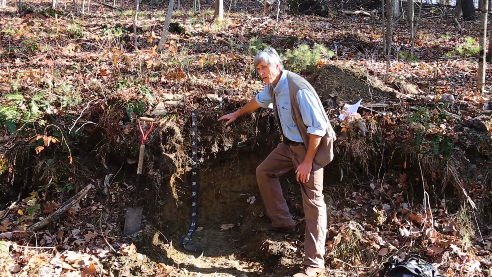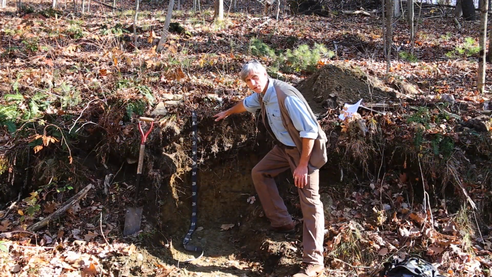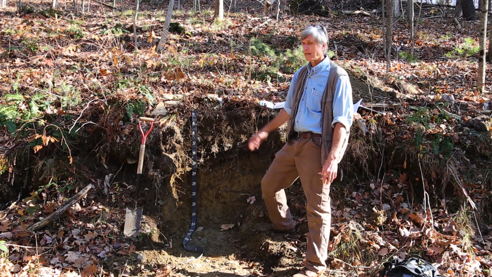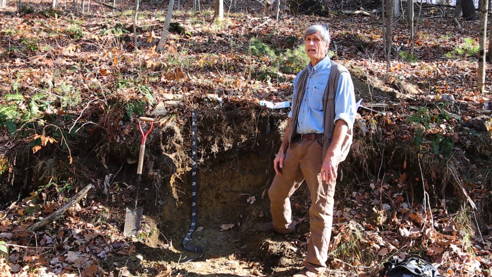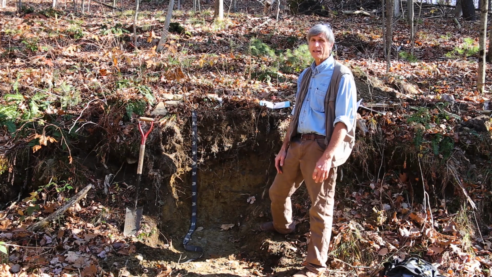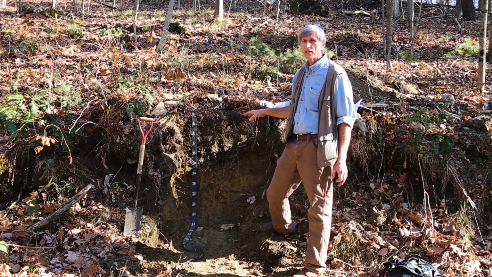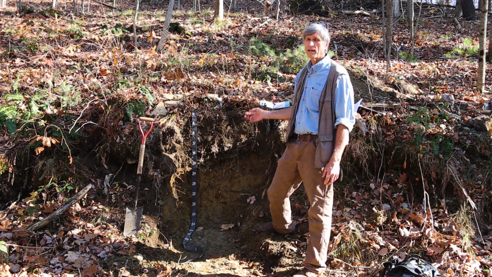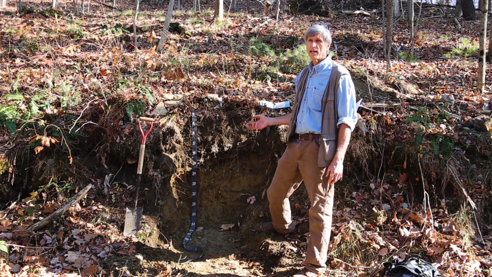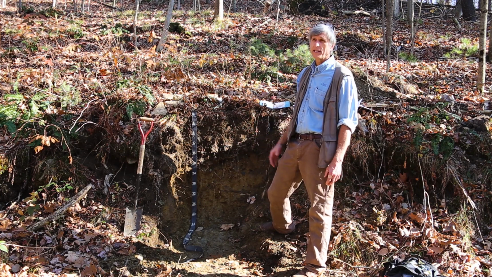So we do have a thin O horizon on this soil profile, immediately underlain by a very thick A horizon. When I say very thick, this particular soil is unusual. Typically, you're not going to find an A horizon that's this thick.